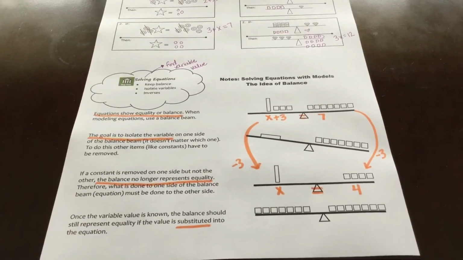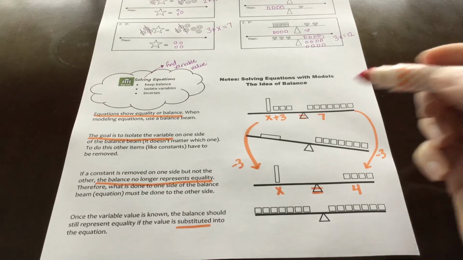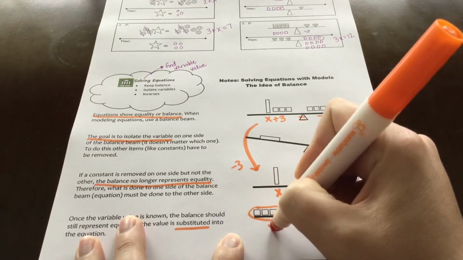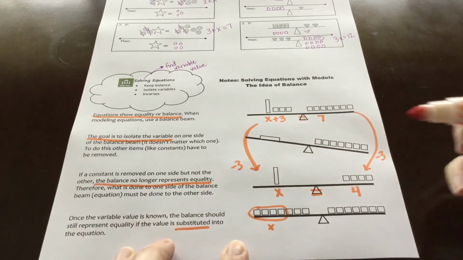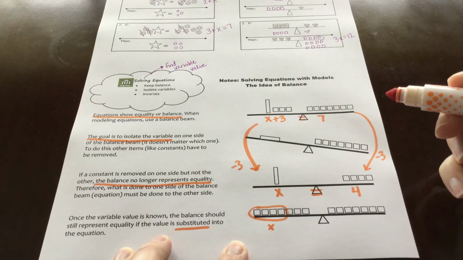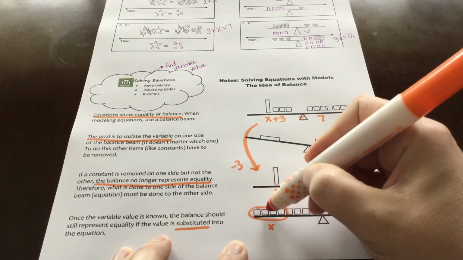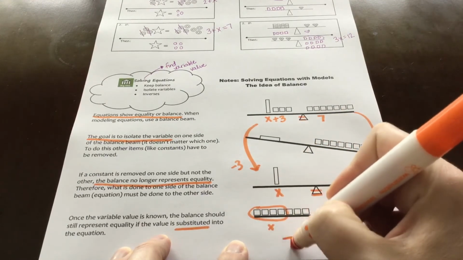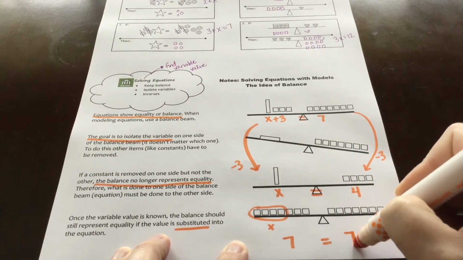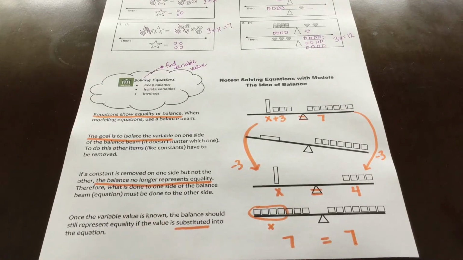Substituting in math is exactly what substituting means in school. A substitute stands in place of a teacher. And so in this case, we're saying that x is equal to 4, that value can stand in place of the variable. And when I do that, I can see 4 plus 3 is 7, and that is equal to or balanced with 7. So I know that my solution of x equals 4 is correct.